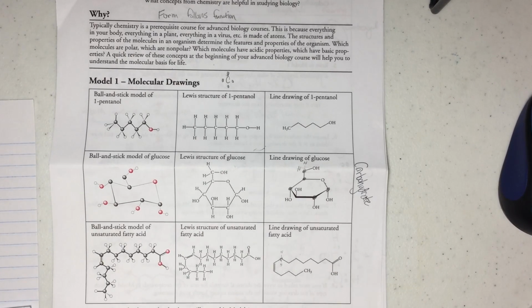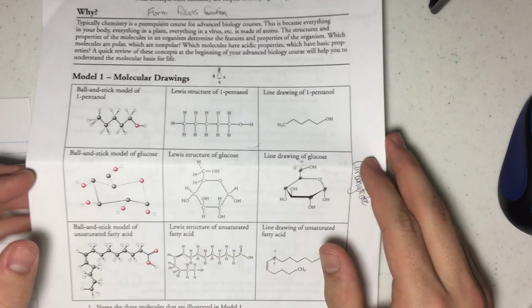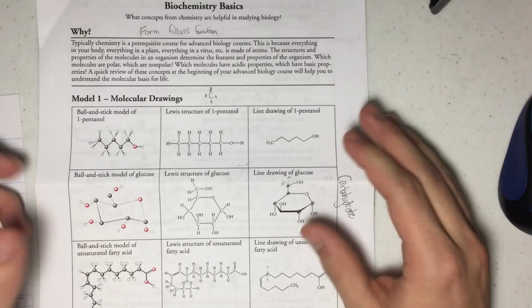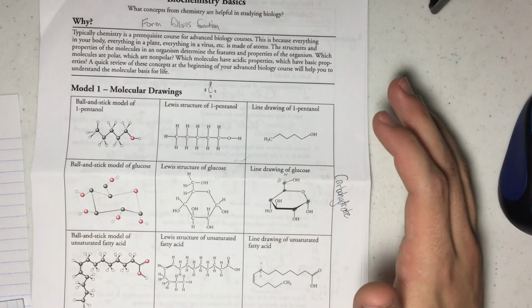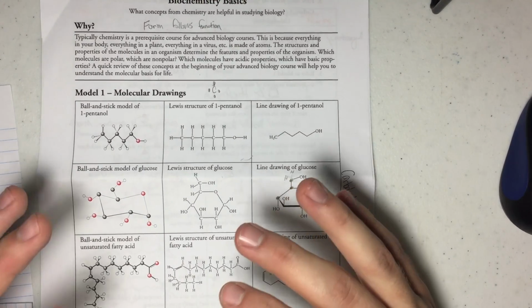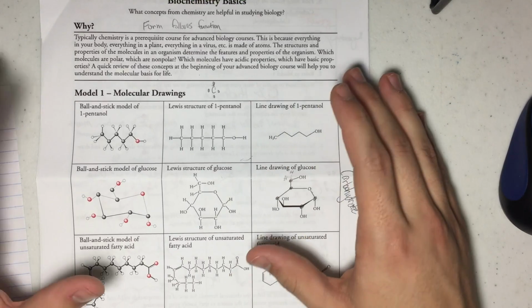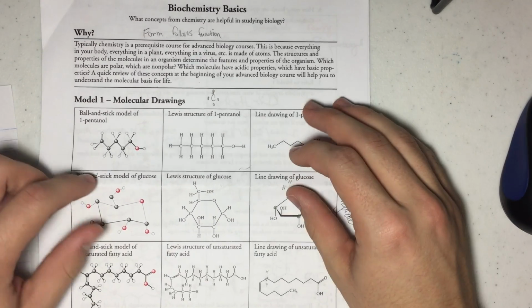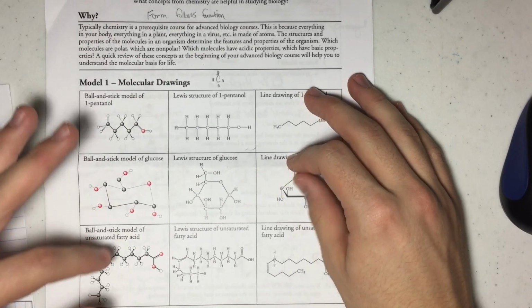Okay, so this is just going to be some biochemistry basics, really simple stuff on looking at a drawing of a molecule and then being able to understand what that means as far as making a chemical formula or something like that, just understanding a molecule's structure based off a drawing of it. So this first model is ball and stick model, and these are different things.